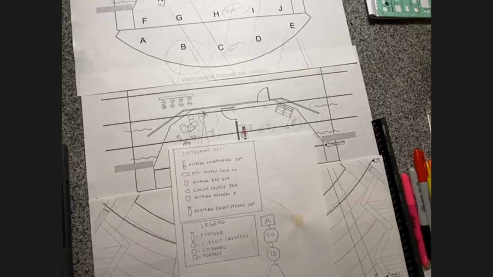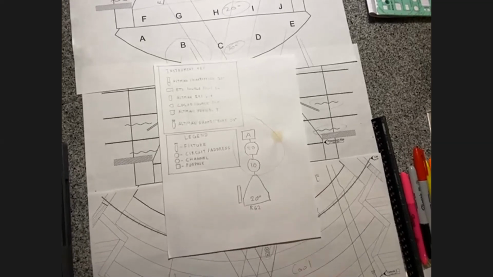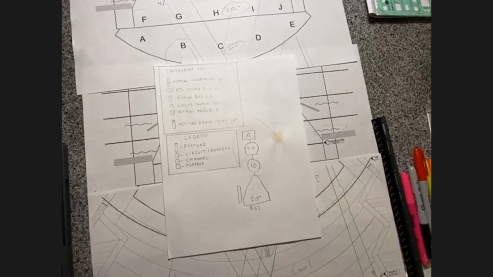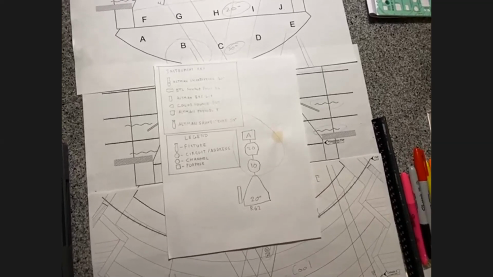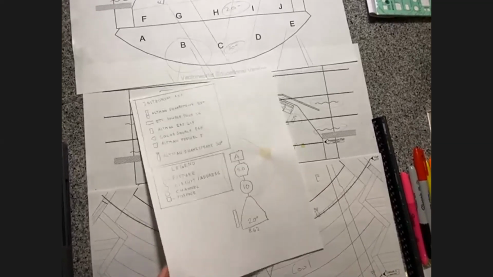Do you guys have any questions on labeling fixture information? No. Awesome. And if things don't make sense, you can always reach out. You're totally welcome.